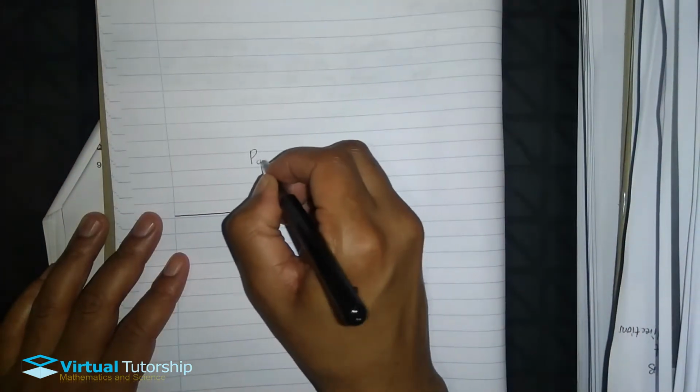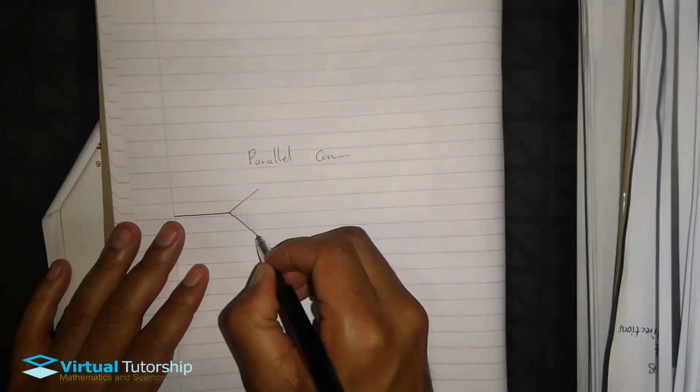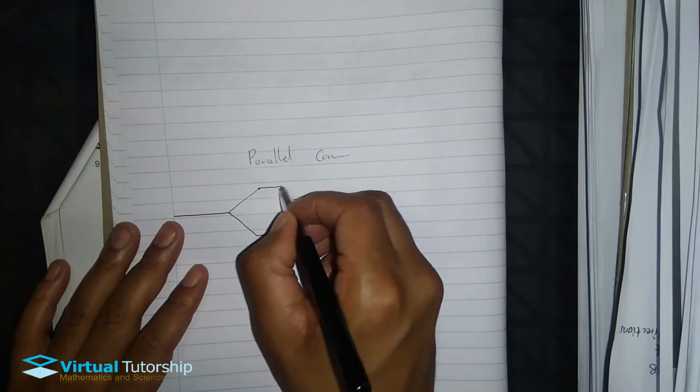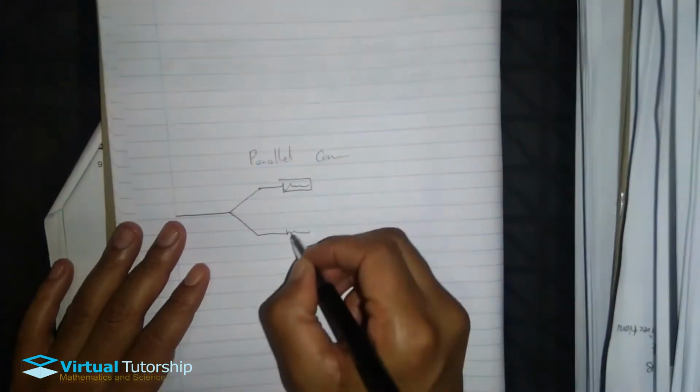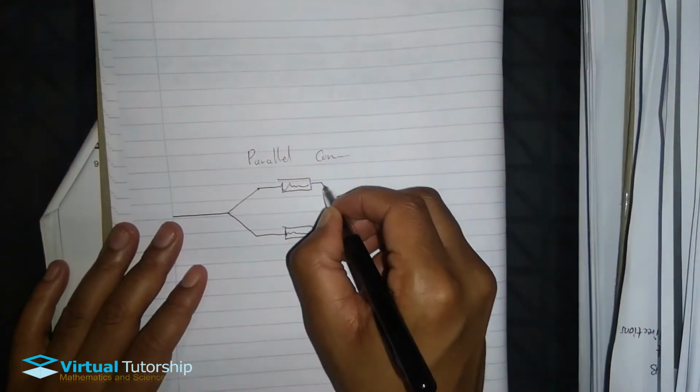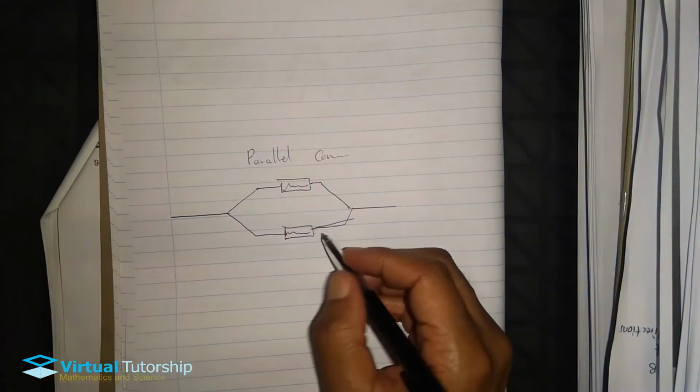A parallel connection. The parallel connection, now the resistors.